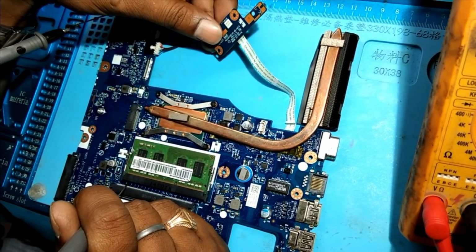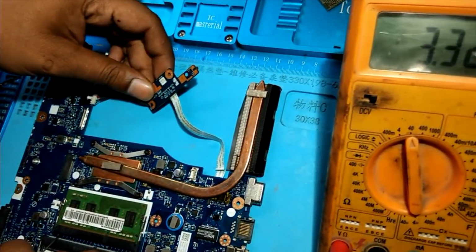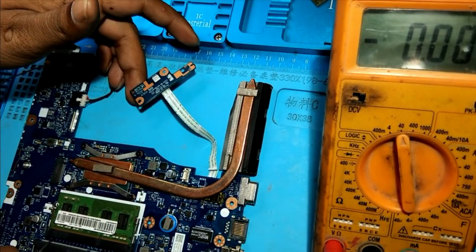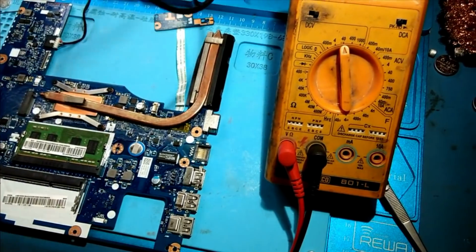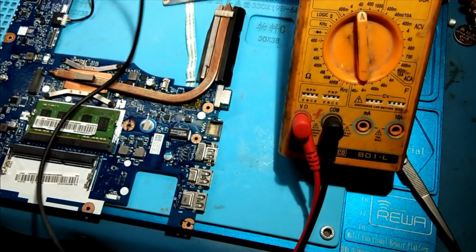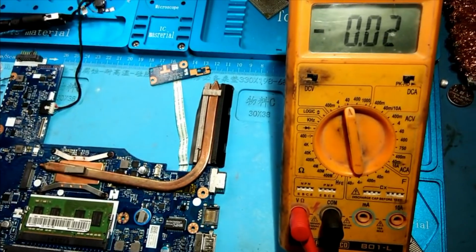Now 200, see, supply is coming, again gone. Okay, now let's check with the DSO in auto mode. In auto mode we can check if its data clock communication is okay or not.